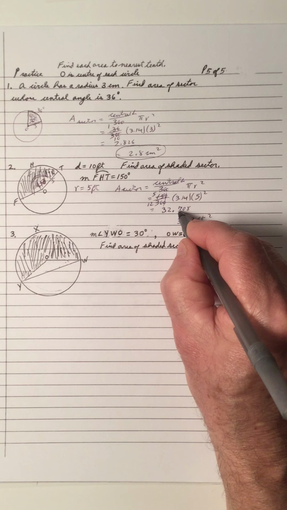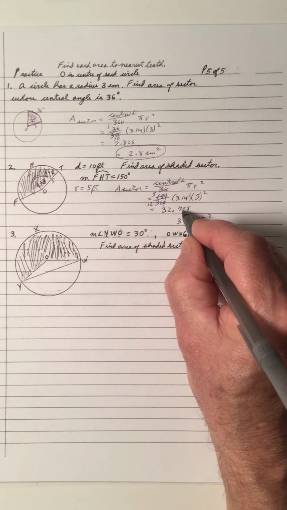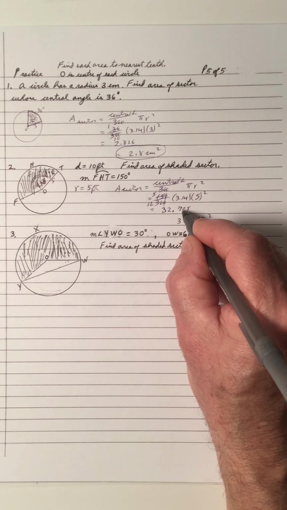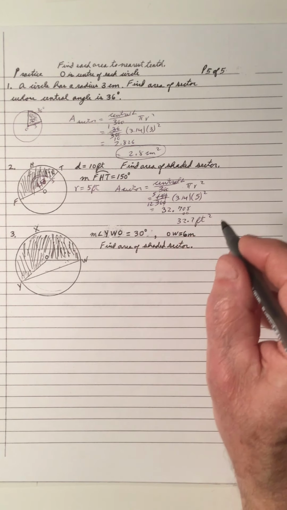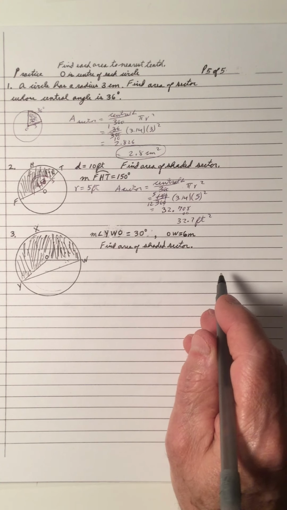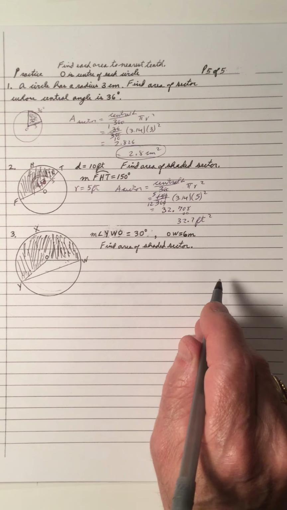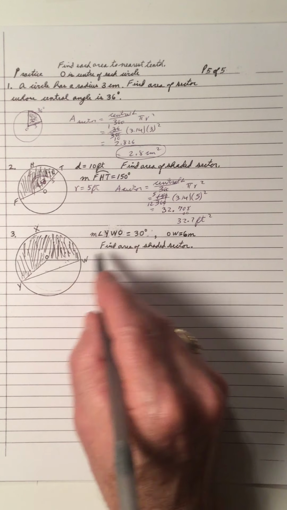Again, this is in the tenth place, so this number right here is 0. 0 is less than 5, so these two numbers become 0, 0, and we do not add anything on the 7, so 32.7. And we have number 3, the last one. Pause the video and work these out.